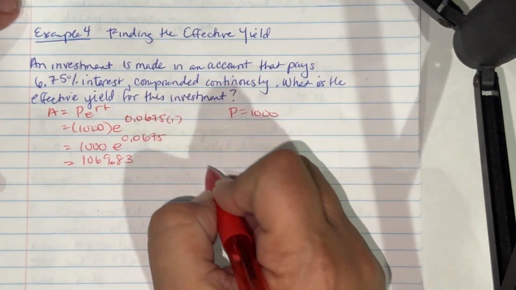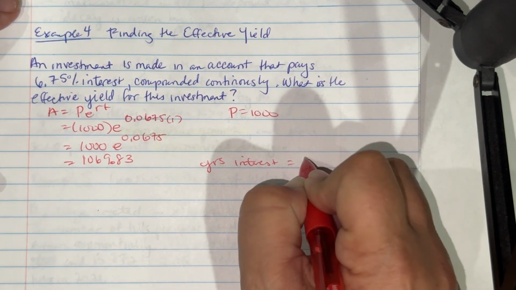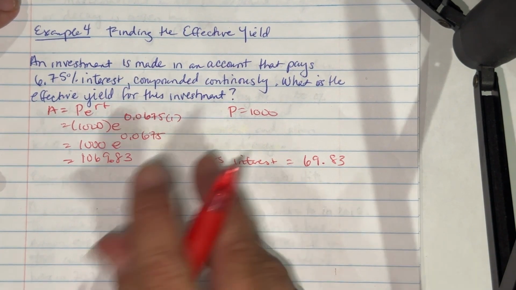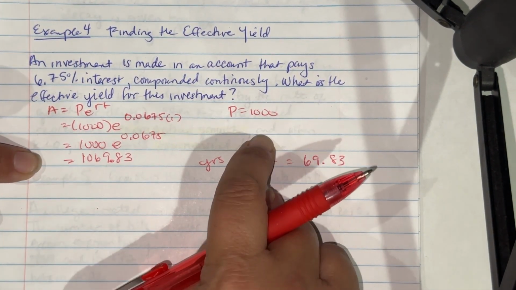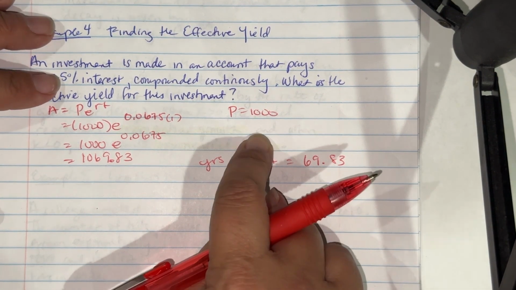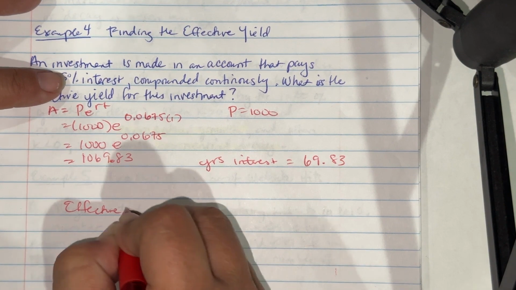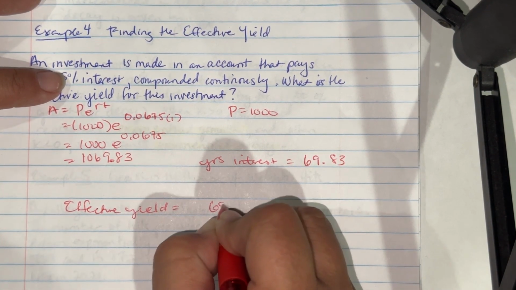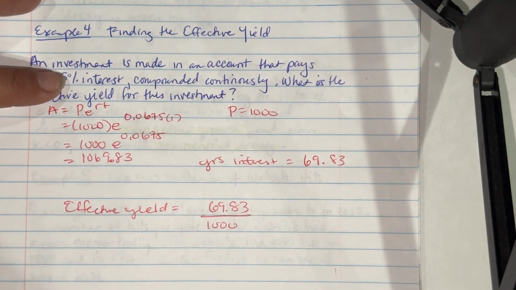Our year's interest was $69.83, and the amount we started out with was our amount invested. We invested $1,000. So effective yield is our investment earnings over what we invested.